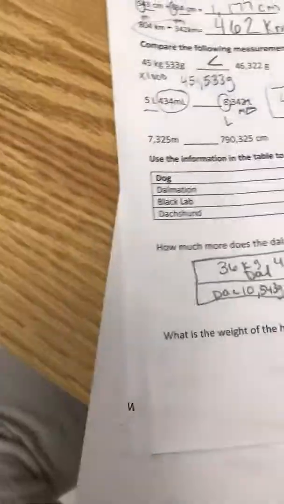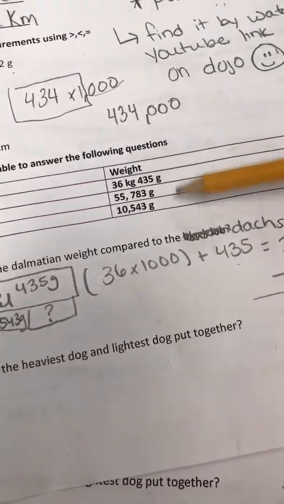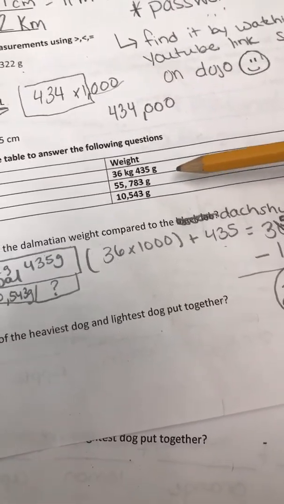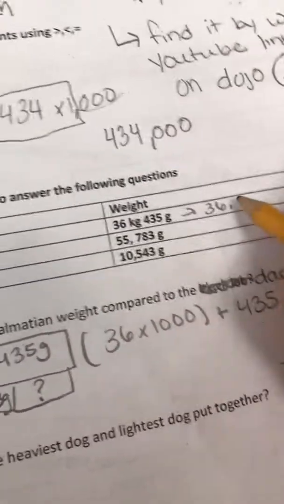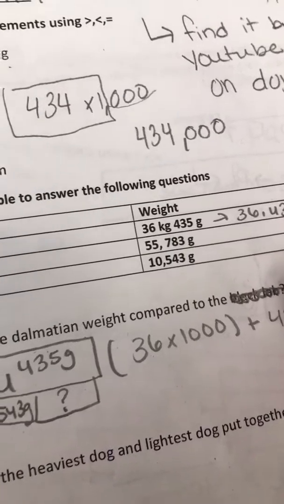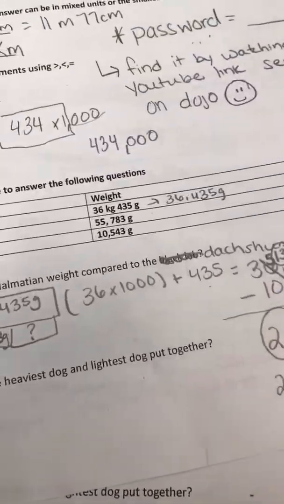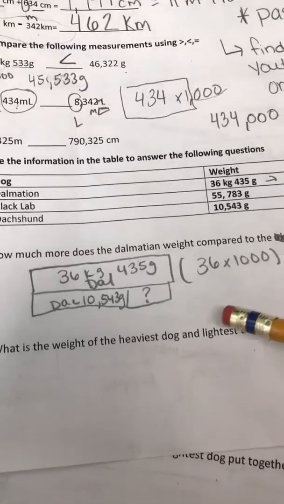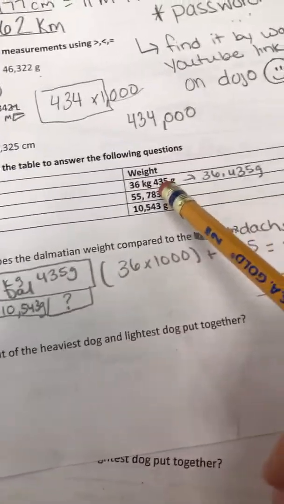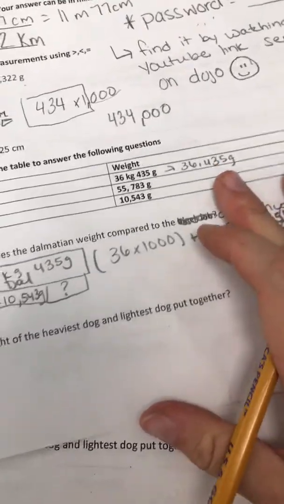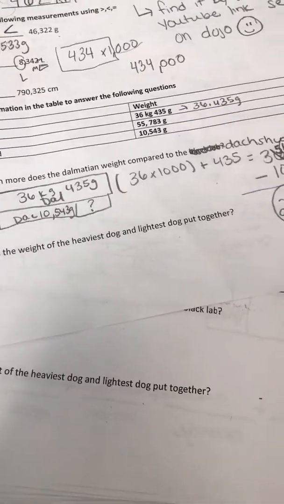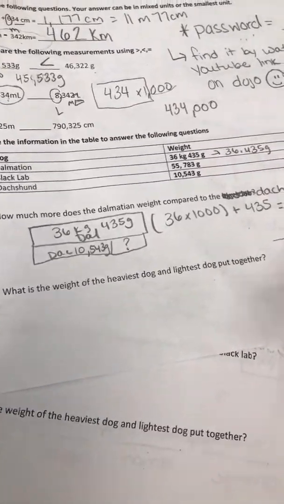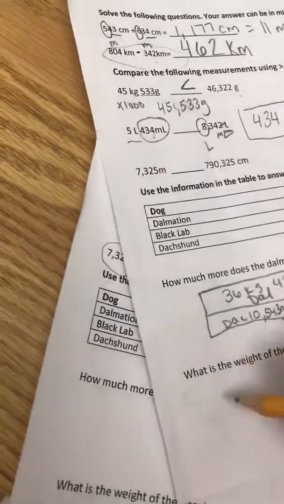The next question using the table: what is the weight of the heaviest dog and lightest dog put together? Okay, so I have to be able to compare the weights within the table. Luckily, since we use the Dalmatian, I know that this is really like saying 36,435 grams. Now they're all in the same unit, so I can quickly and easily compare. The heaviest dog is the Black Lab at 55,783 grams, and the lightest dog is the Dachshund at 10,543 grams.